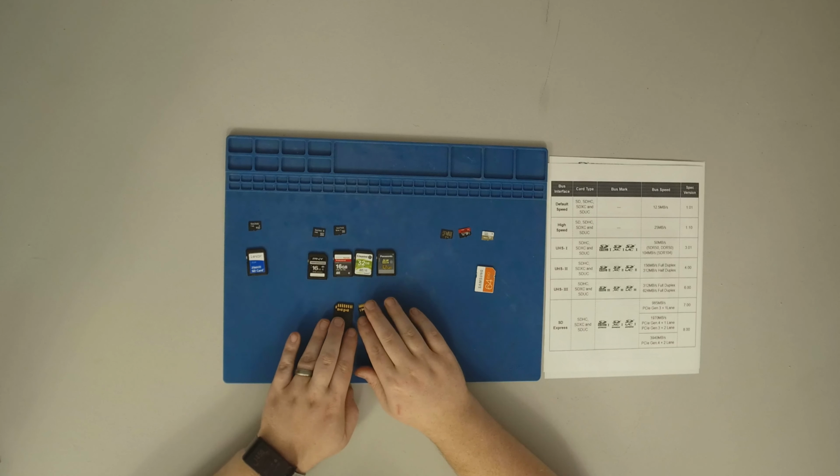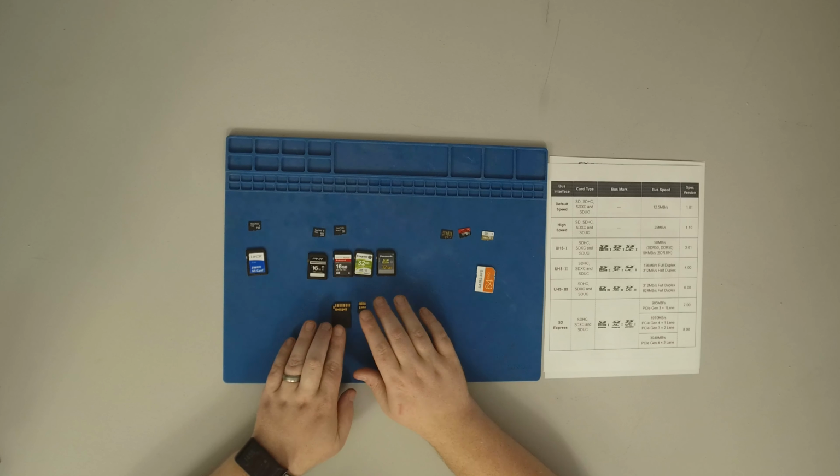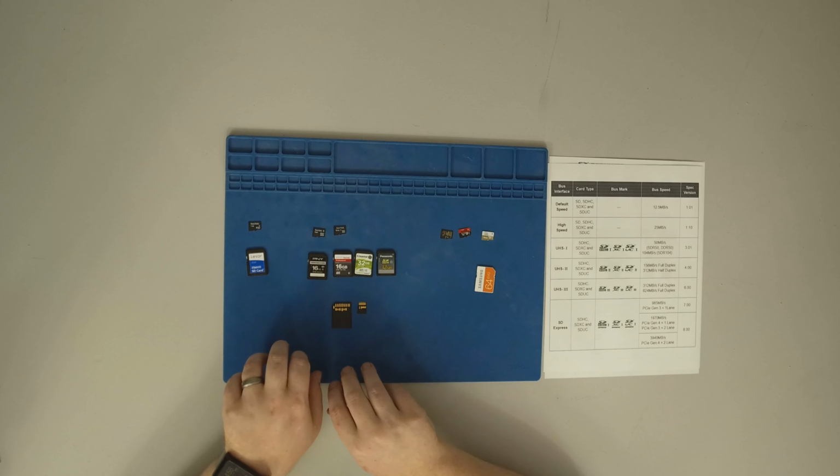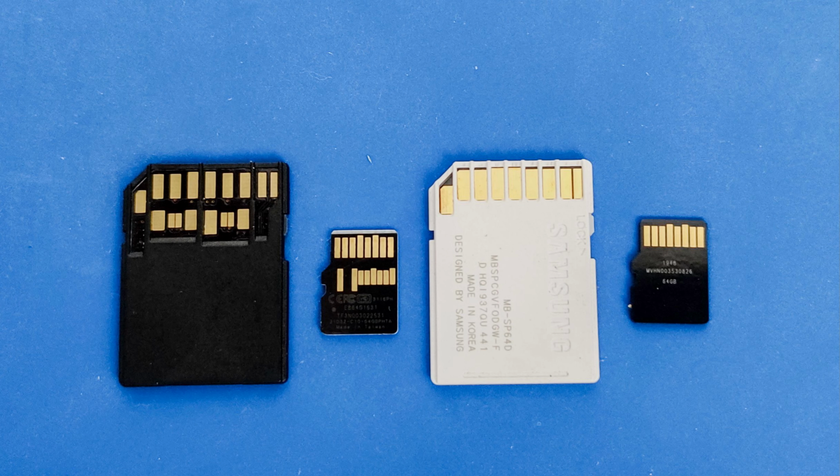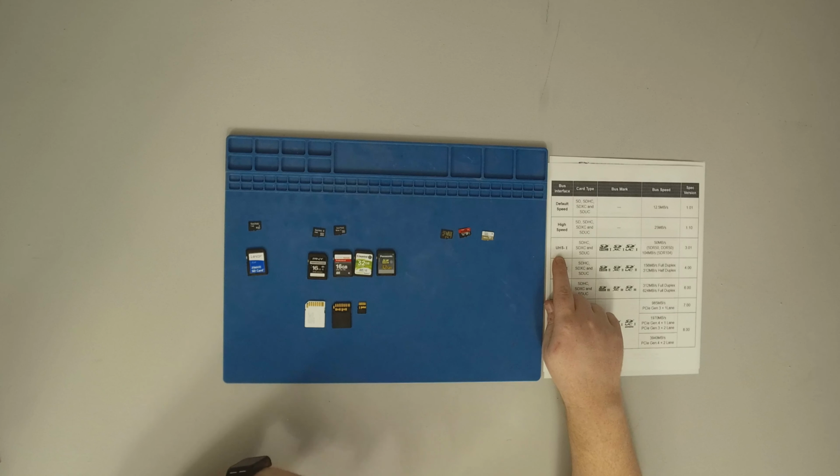So UHS-I and II were implemented similarly to the way we moved from USB-II to USB-III. A standard SD card has one set of pins that connects, and if I plug a UHS-II card into that standard reader, it's only going to connect the pins that it touches, and therefore I'm going to talk at a UHS-I bus interface speed.